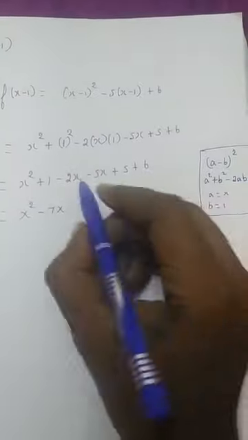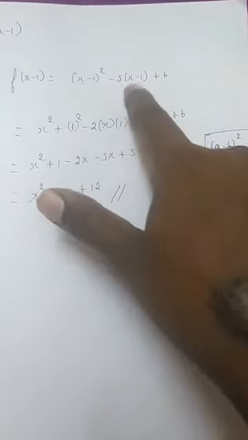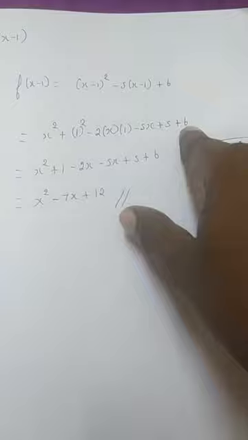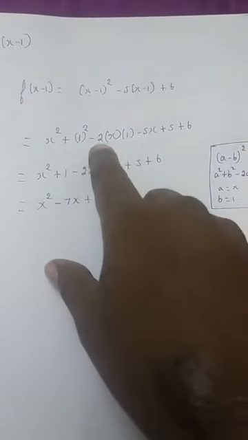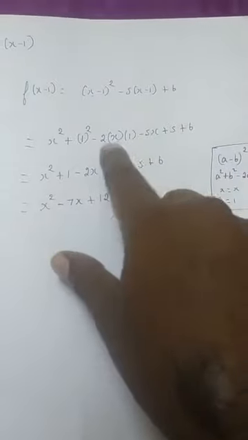Right? So x minus 1 the whole square. So we have to apply the formula, that is a minus b whole square, a square plus b square minus 2ab. After that we have to multiply this minus 5 inside. So minus 5 into x is minus 5x. Minus 5 into minus 1 is plus 5. Plus 6 is here. So plus 6. Right? So x square. 1 square is 1. We have to multiply all these things. That is minus 2 into x into 1, that is minus 2x. Minus 5x plus 5 plus 6.